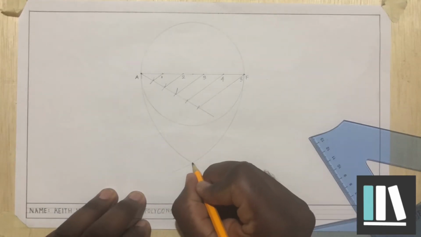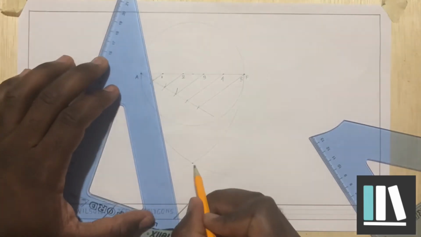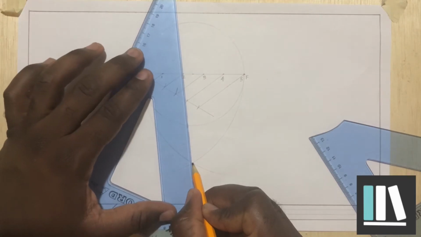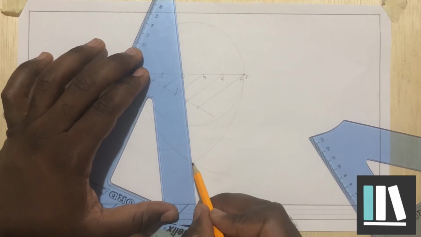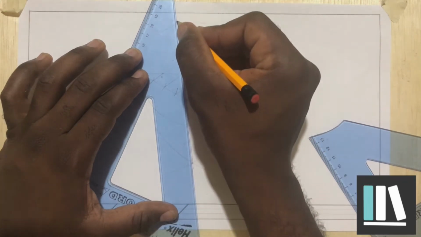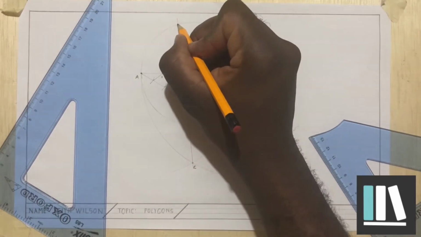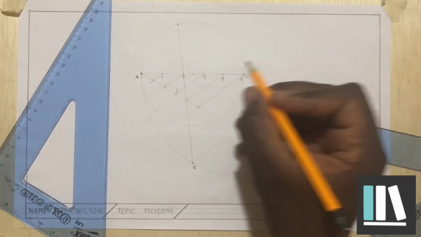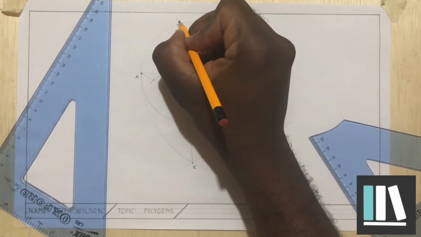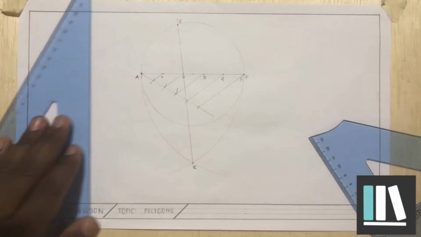This point G will be used to attain point E. All right, so I'm going to draw a line from G through point 2. So from G through point 2 to cut the circle. So this is point G here, and this point right here is now point E. So from A to E is the length of one side, please note.